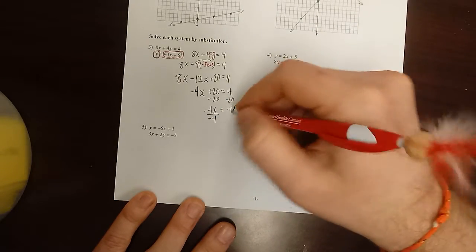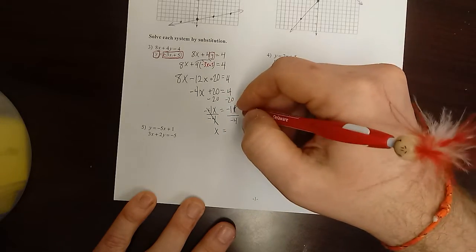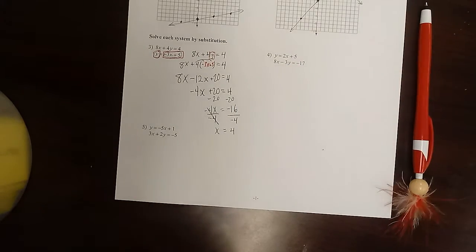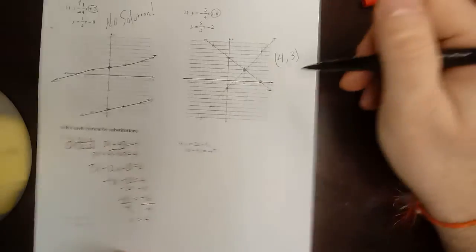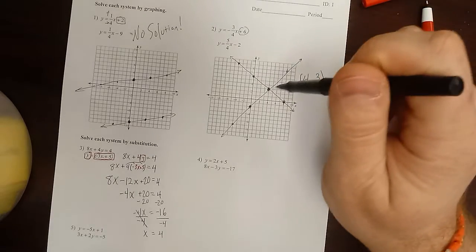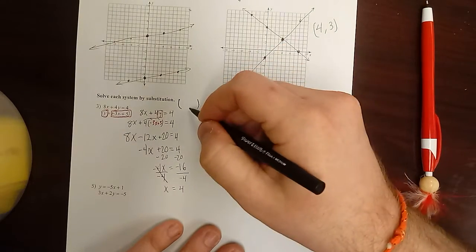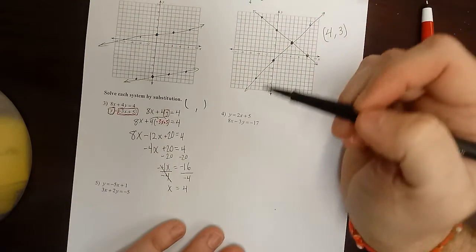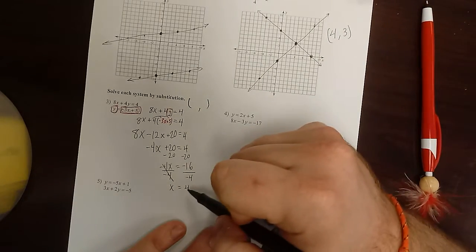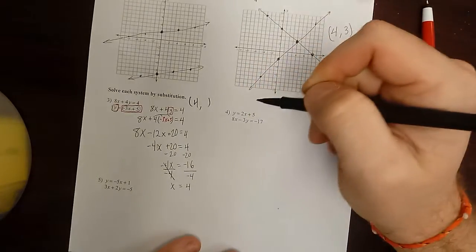I'll divide both sides by negative 4, and we get x is equal to negative 16 divided by negative 4. I get 4. So remember, our solutions for these are always, well, sometimes they're no solution, and sometimes they're infinite solutions, but as long as they're only touching once, our solution is an x comma y point. And so I need to write my answer to this as an x comma y point. So I'll write my x coordinate first, and the x coordinate is 4, and I'll write my y coordinate second, and my y coordinate is, oh wait, I don't know my y coordinate.